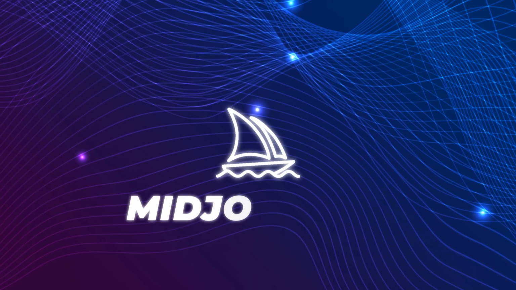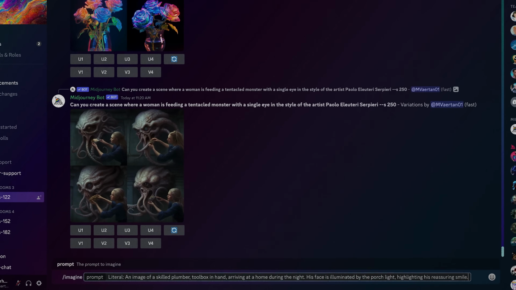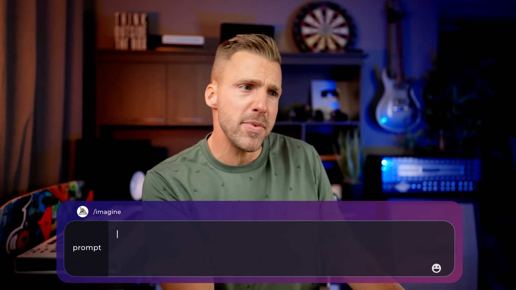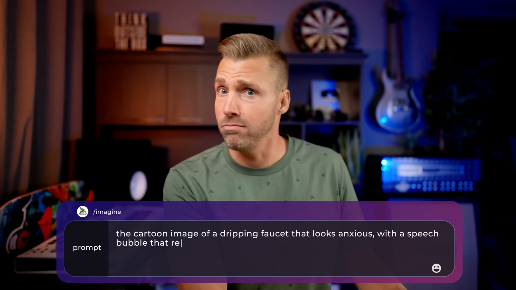Option 3 is to use AI in order to help us generate the perfect image for our ad. Now, my personal tool of choice right now is Midjourney, but it does cost a few bucks, and there are other free and paid options available with new players coming onto the scene all the time. So I thought I'd start by testing the funny idea. Maybe the cartoon image of a dripping faucet that looks anxious with a speech bubble that reads, "Not on my watch."